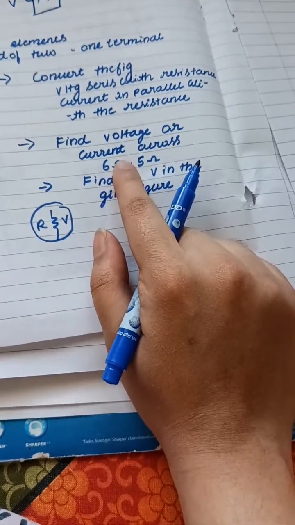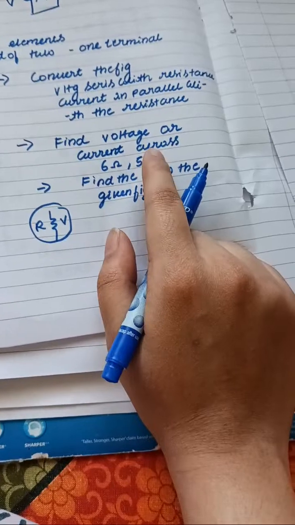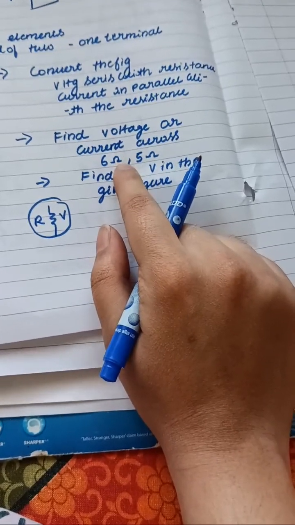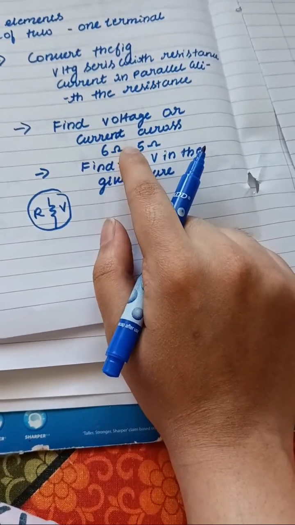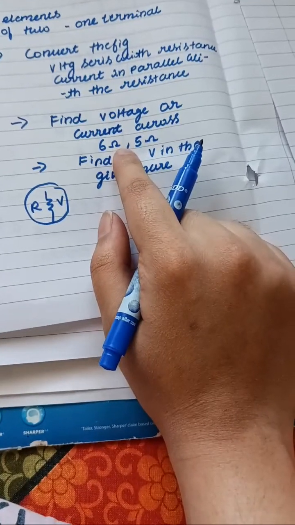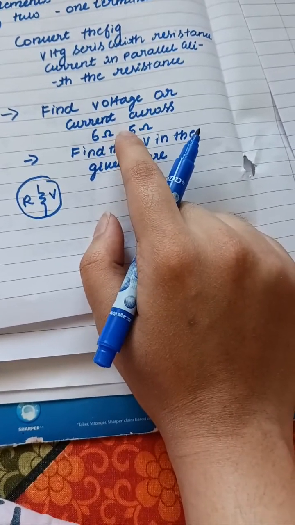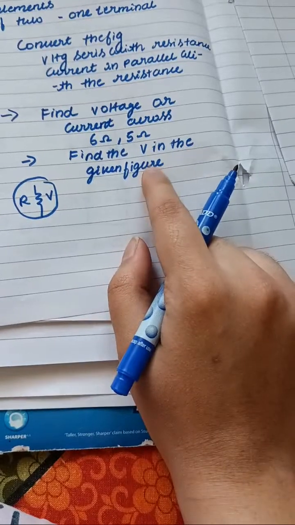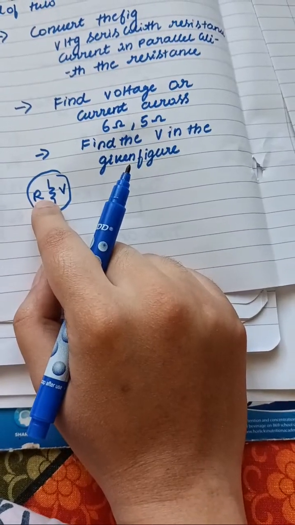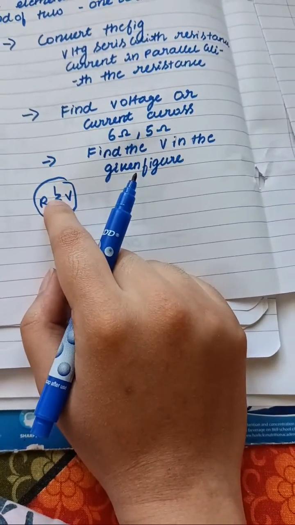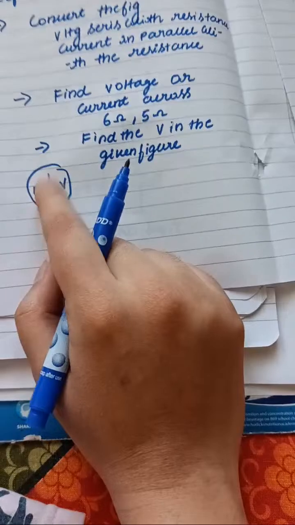If they have given a set of resistances like this, and they ask to find the current across 6 ohm or find the current across 5 ohm, you have to keep that resistance as it is. You need not modify that particular resistance. You have to keep that resistance till the end, and at the end, whatever modification you need, you can do it. And in this particular case, the tip and trick is the same: if you are given any resistance point, you can't modify this. You have to keep this as it is till the end, and at the end you modify.